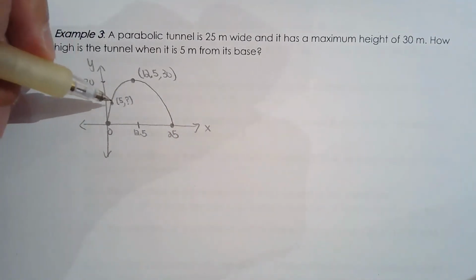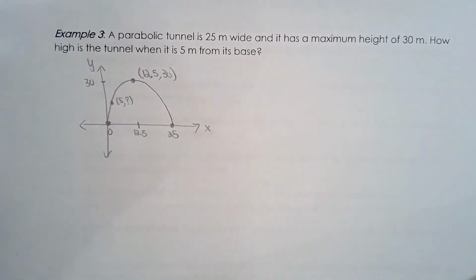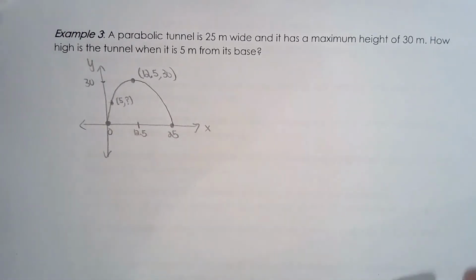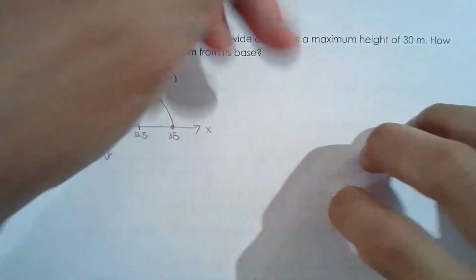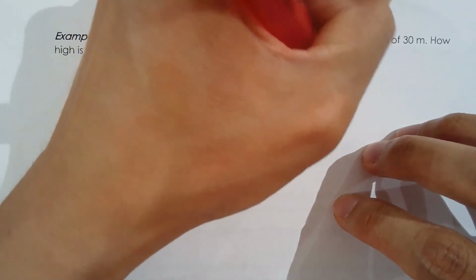We can find out how high it is if we had the equation which models this tunnel, right? So let's see, should we build the equation of this parabola in factored form, vertex form, or standard form? Well, you actually have some options. You can either build it in vertex form or in factored form because you have the x-intercepts and you have the vertex. So I will build it in factored form. So y equals a(x minus r)(x minus s). Let r equal 0, s equal 25. Sub in the point (12.5, 30).